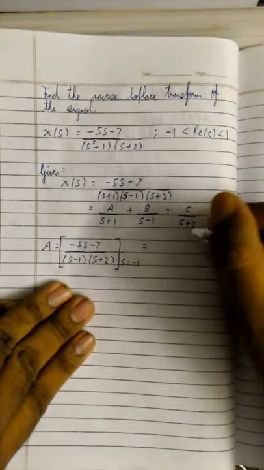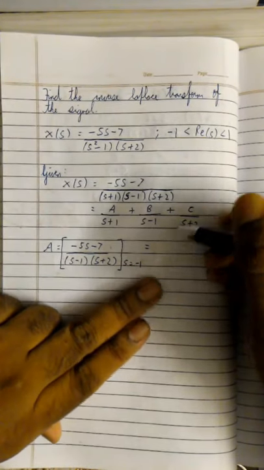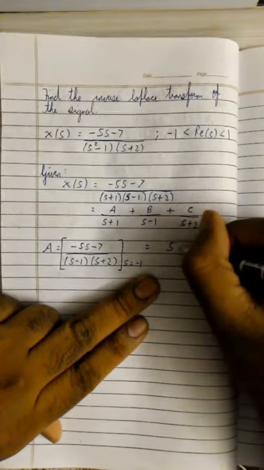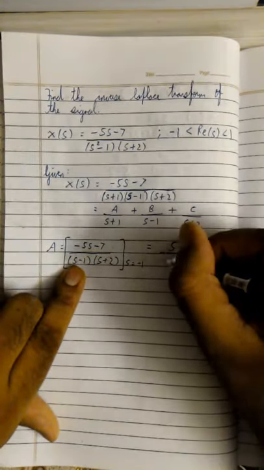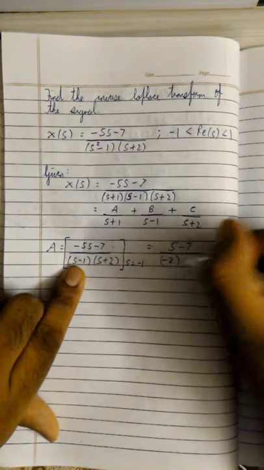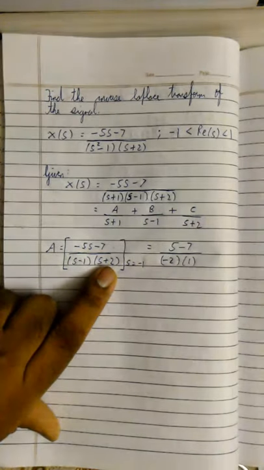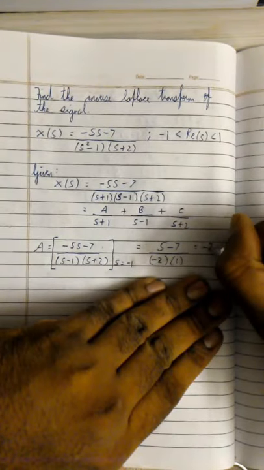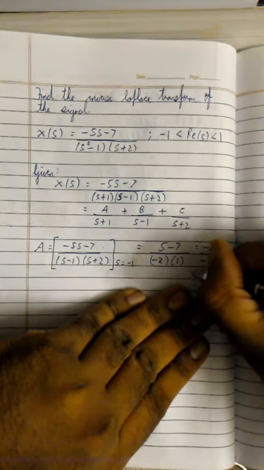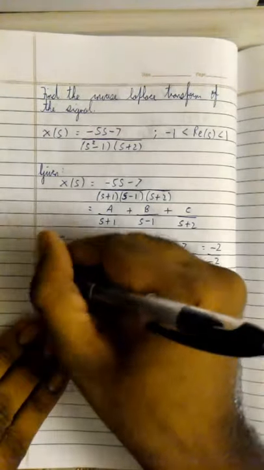So I can write here, if I substitute -1 over here, it will become -5 into -1 is plus 5. 5 - 7 by, here -1 into -1 is... -2, and -1 + 2 is 1. So this is nothing but I get -2 by -2, which is equal to 1. So therefore A is equal to 1. Next I'm going to find the value of B.